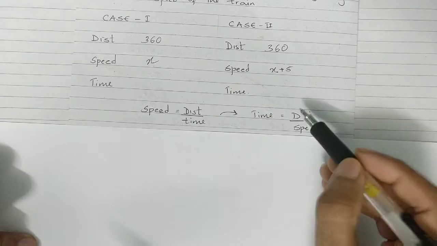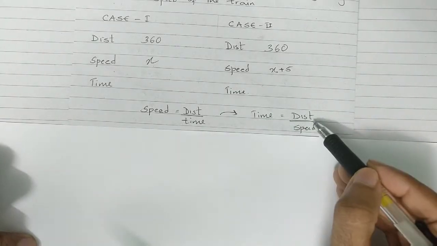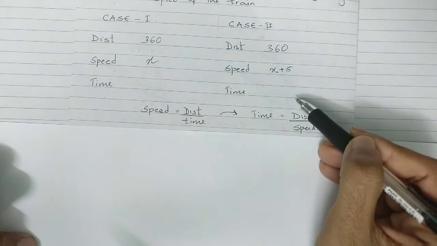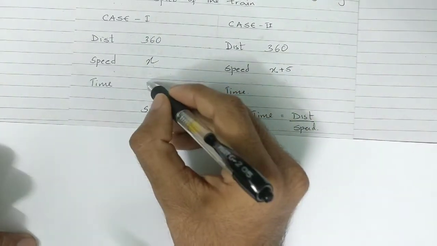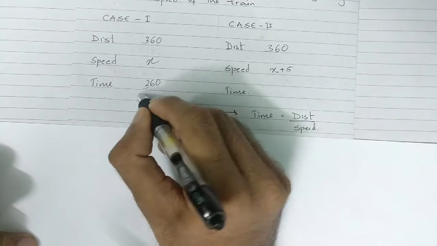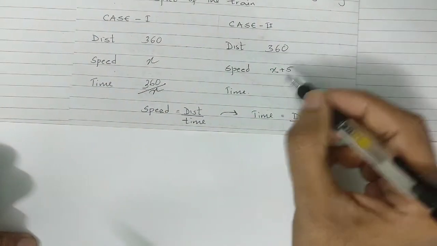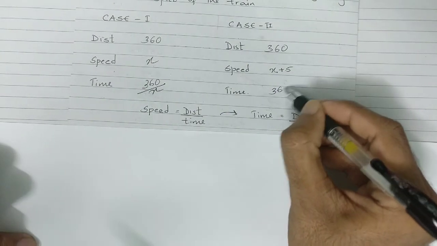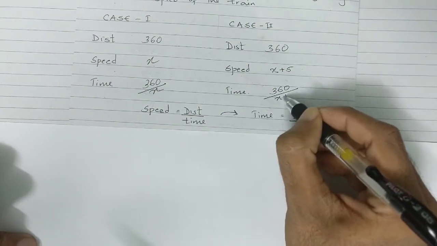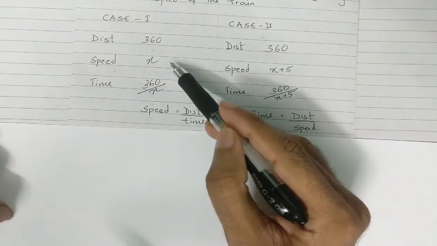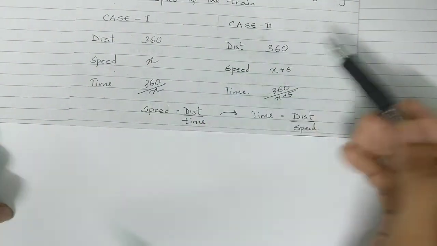Now from here we can calculate the time in case 1 and time in case 2, which will be 360 upon x, and here my time would be 360 upon x plus 5. Now again let us understand which speed is faster.